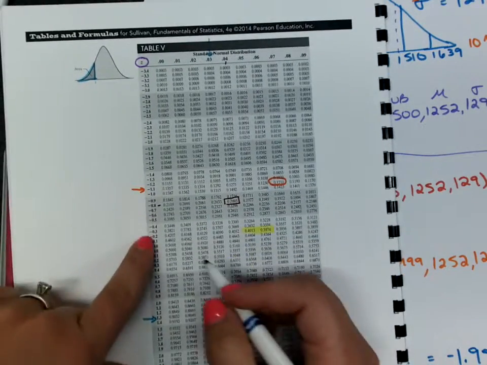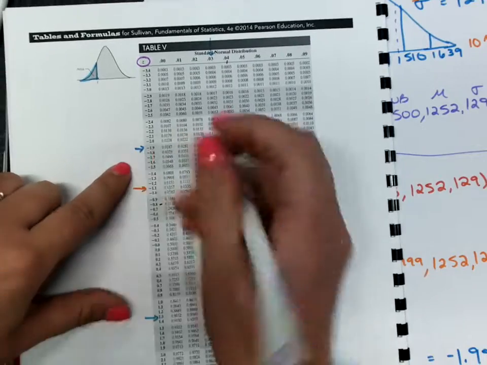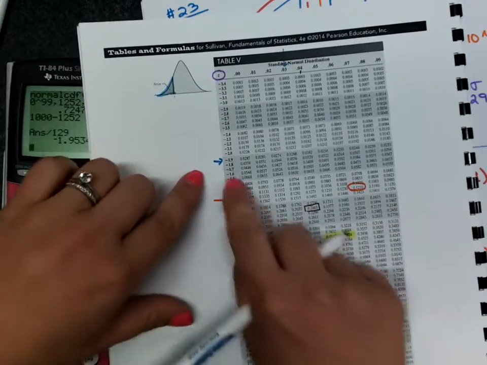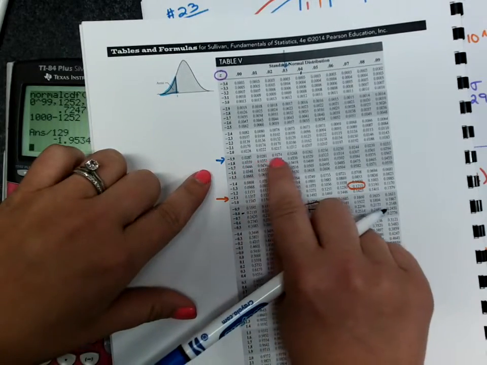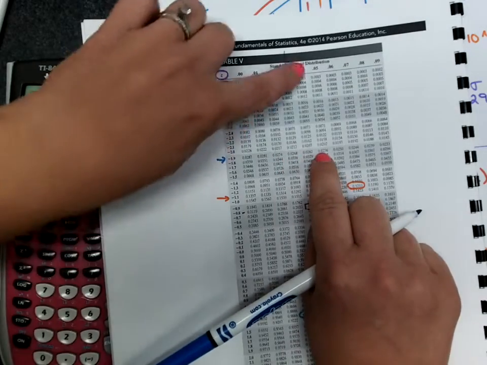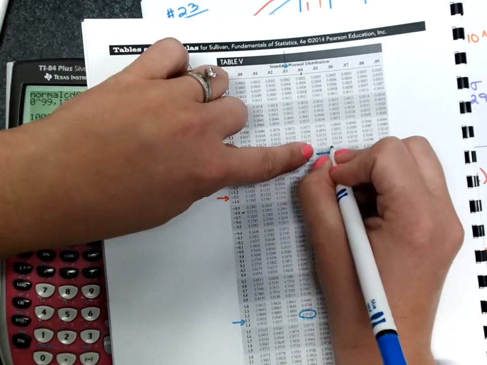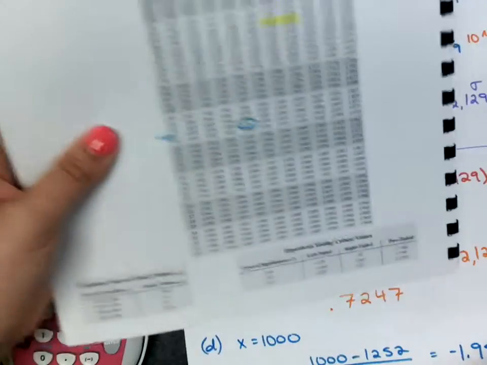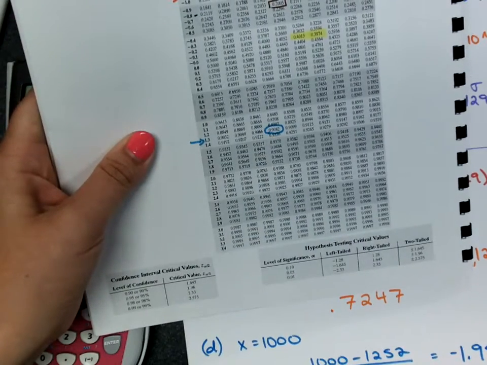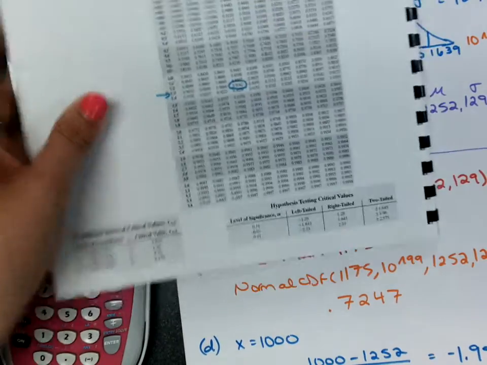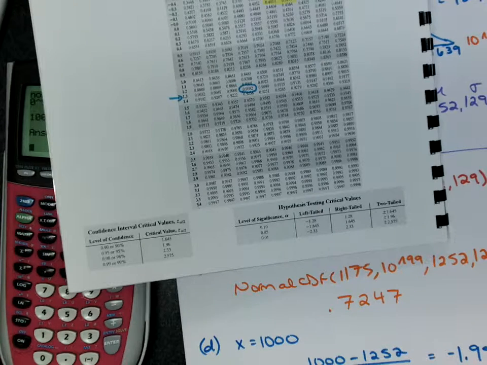So there's negative 1.9, and then over 0, 1, 2, 3, 4, 5. And so that number, which is 0.0256, which is about 2.56%, which rounds off to 3%, and that corresponds to the third percentile.